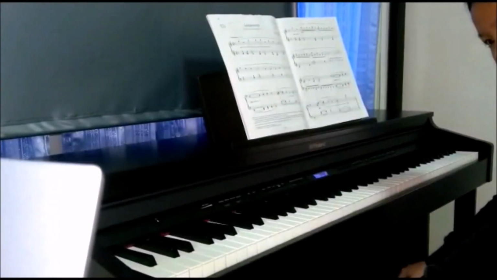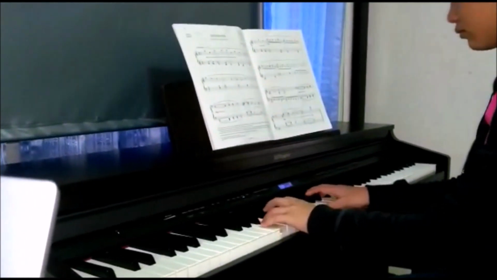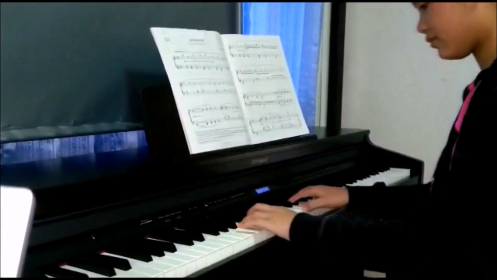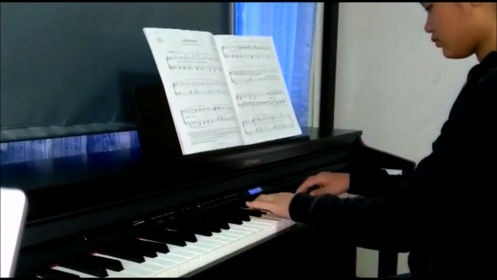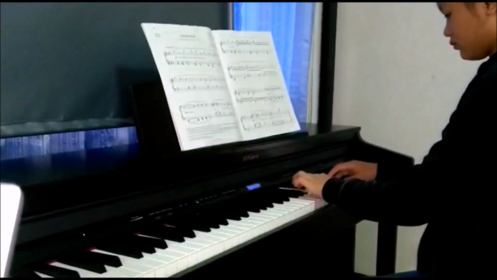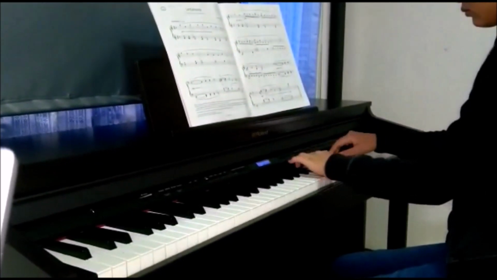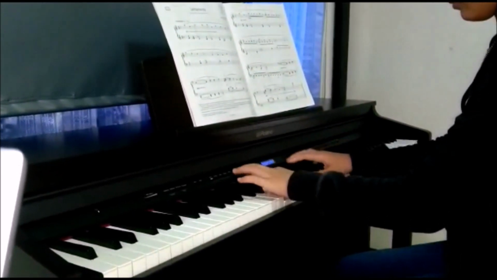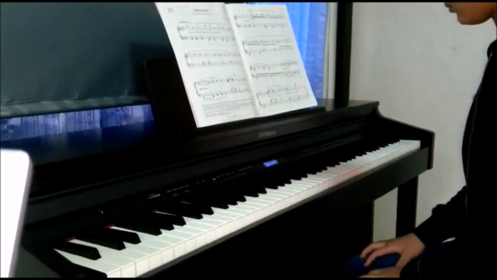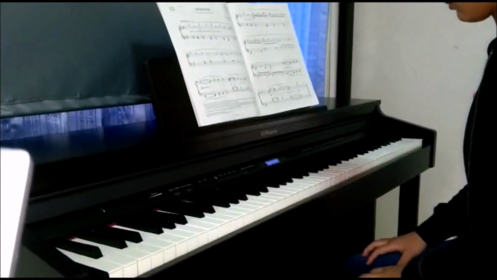Scales. So first of all, can we start off with a B major scale? Thank you. And a B flat minor scale.